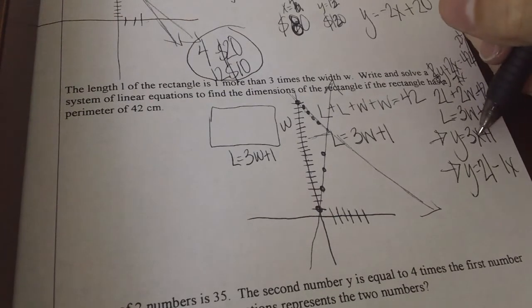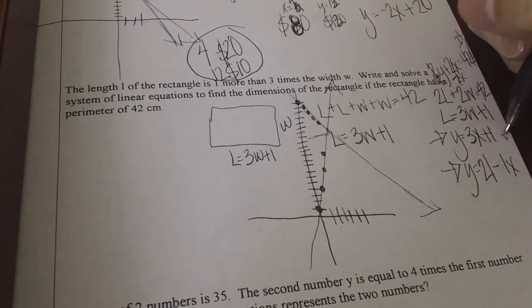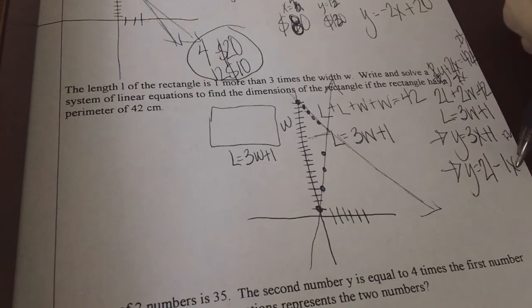If I fill in 7 here for my x value, I get 21 plus 1 is 22 for y. If I fill in 7 here, 21 minus 7 is 14, so that's not it.